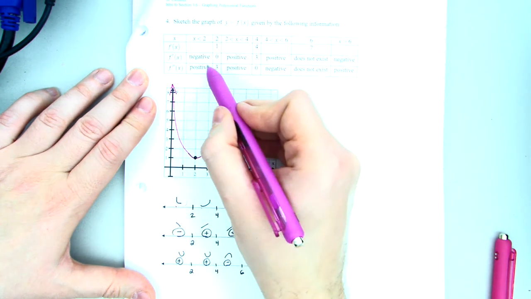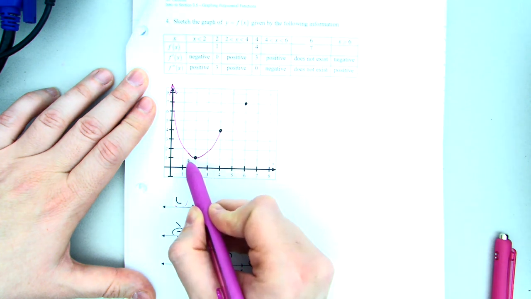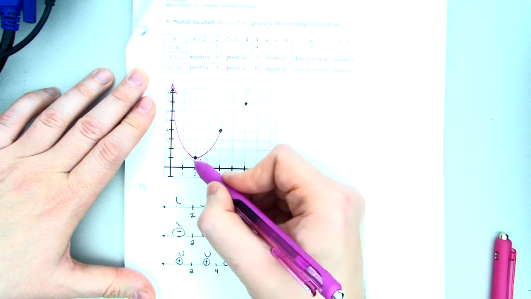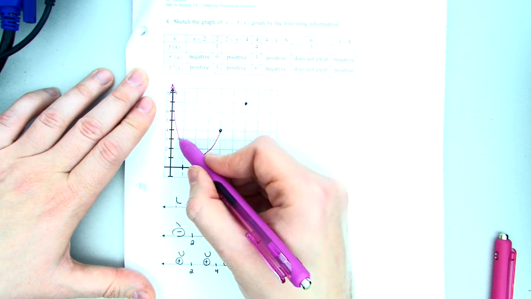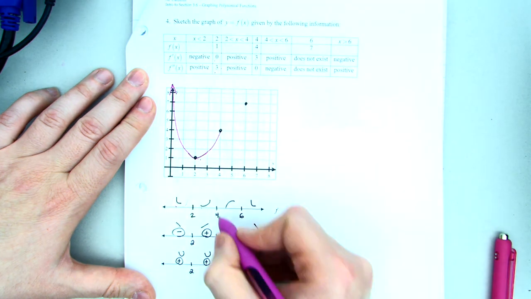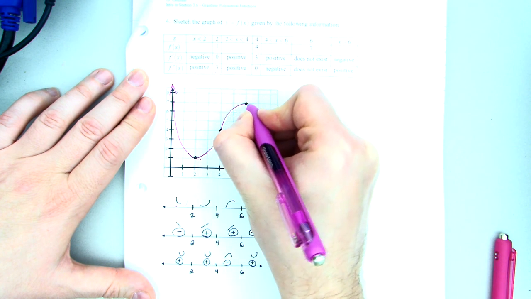By the way, I told you that f prime of 2 was 0. Yeah, sure, looks like my derivative at x equals 2 is 0. I said the second derivative was 3. I don't know that for sure from my graph, but I know that because the second derivative is positive, I'm concave up, and that's all good. I then want to be concave down increasing. So it'll look like that.